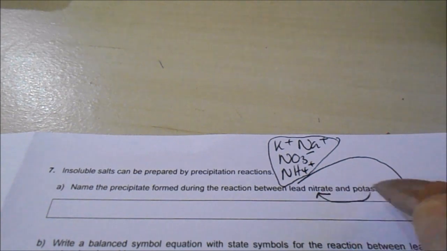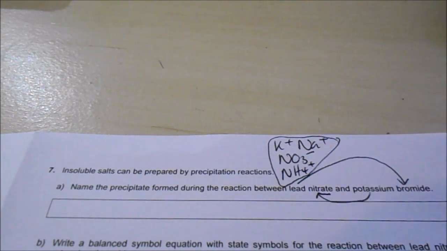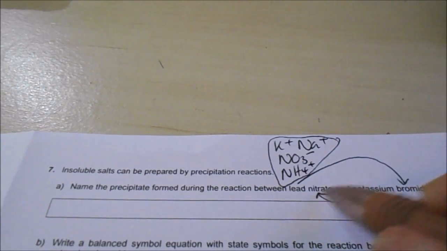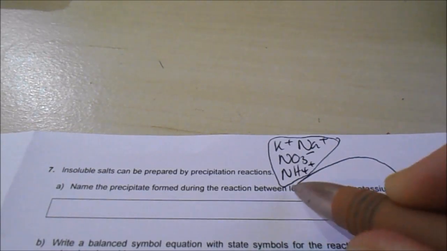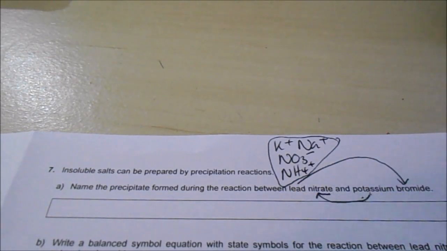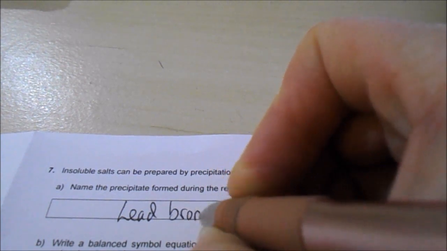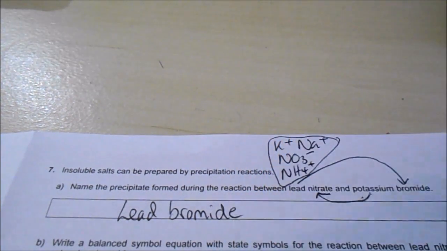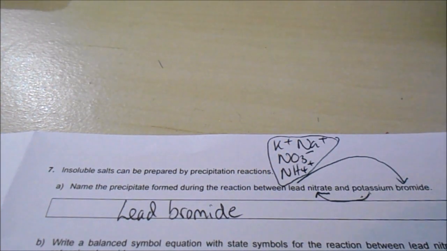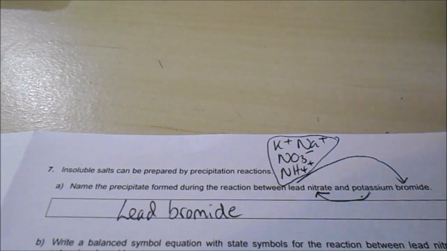But potassium nitrate, they both feature in there. So even if you only had one of those, it would definitely be soluble. So our potassium nitrate is soluble, so our lead bromide must be insoluble, and if it's insoluble, it's the precipitate. Okay, so that is lead bromide. And remember, a precipitate, the definition of that would be the solid formed by the reaction of two solutions.